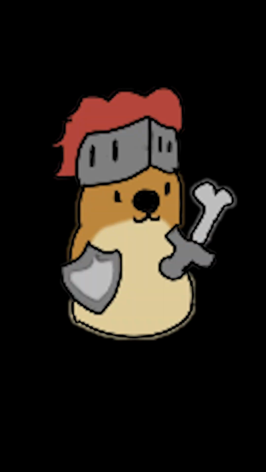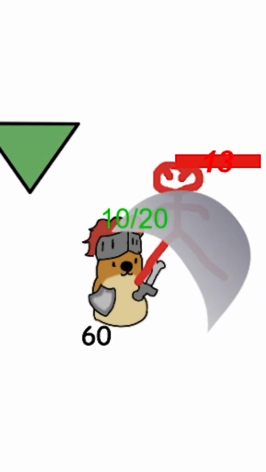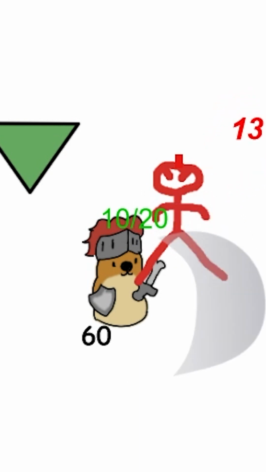Next, I added attacking. Doge is going to be our fighter. He can swing his sword. Before he does so, you can see a little preview. You click, bam! First, the game shows the attack. Then, if it hits above the enemy's armor class, a little damage roll pops up.